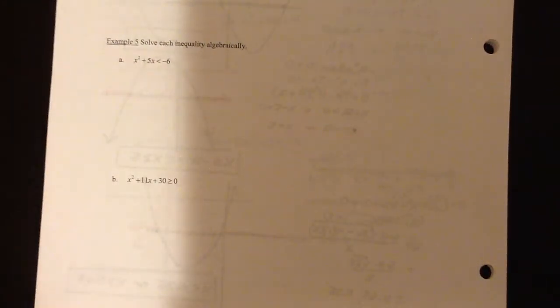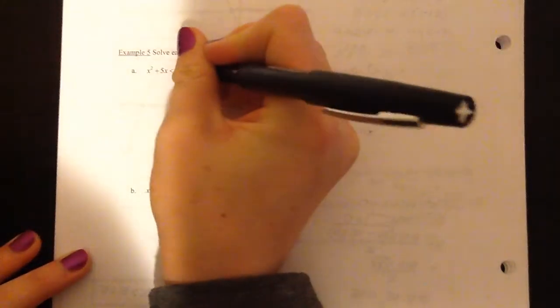These ones are slightly different. We're going to solve these ones algebraically. We're going to solve them without graphing. So this one, first of all, we need to get it into standard form. So we're going to add 6 to both sides.